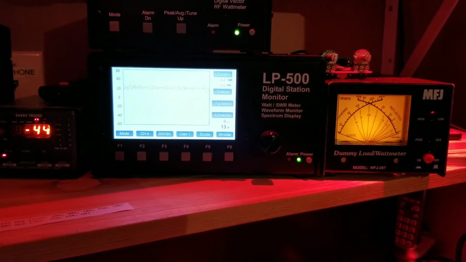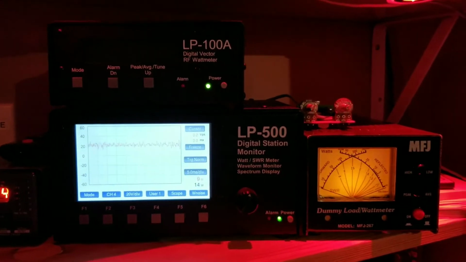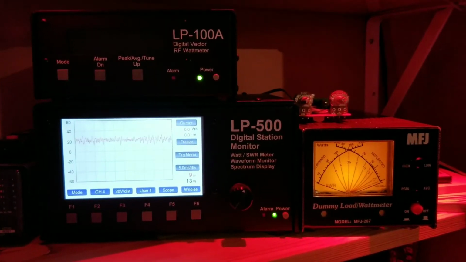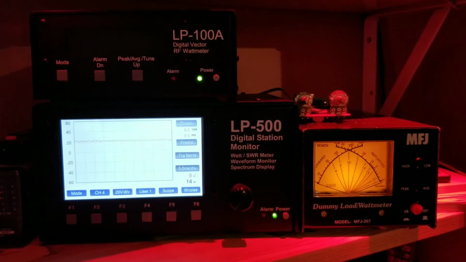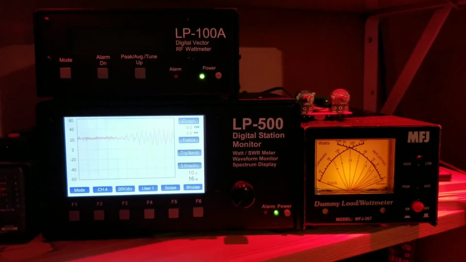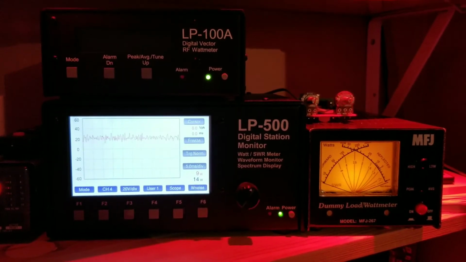WV2M here. I'd like to share with you a little circuit I put together that adds the capability to the LP-500 digital station monitor of displaying received audio. This is a wonderful monitor. I've enjoyed it very much since I received it a few months back.